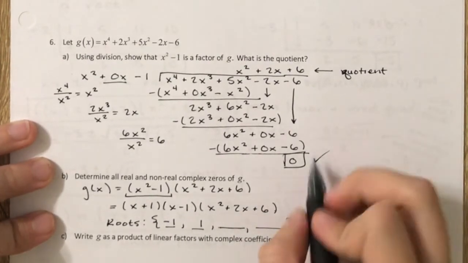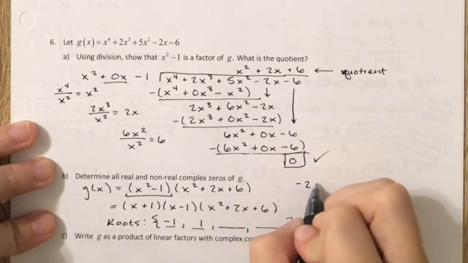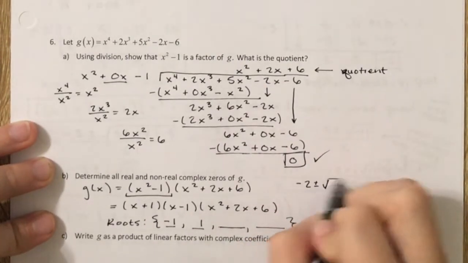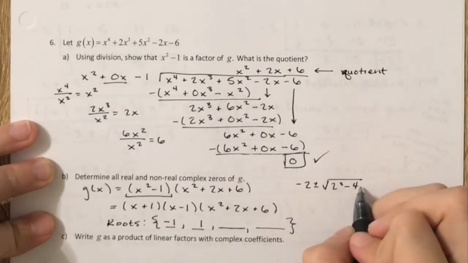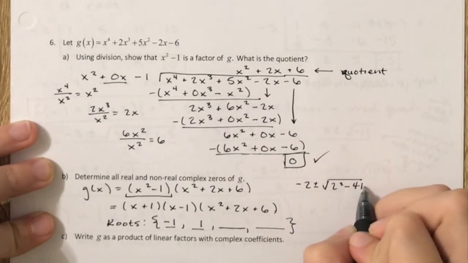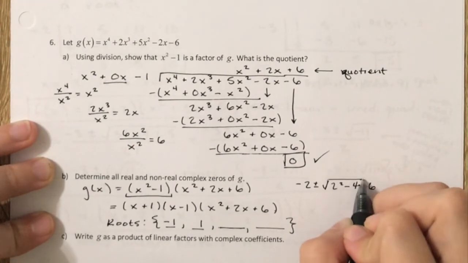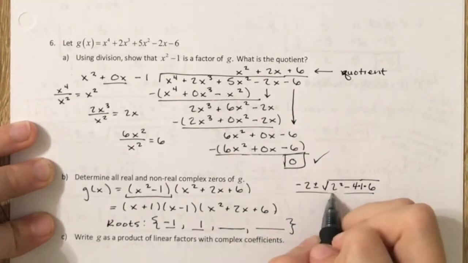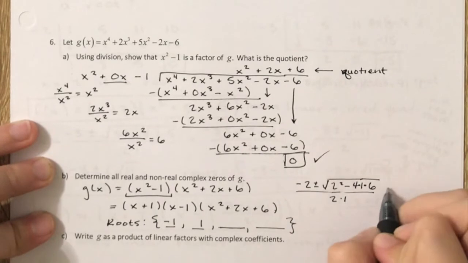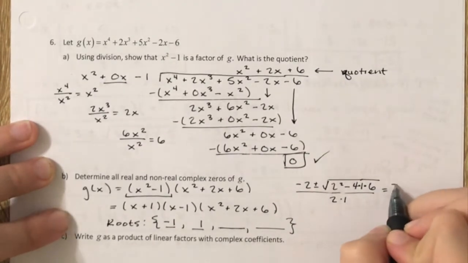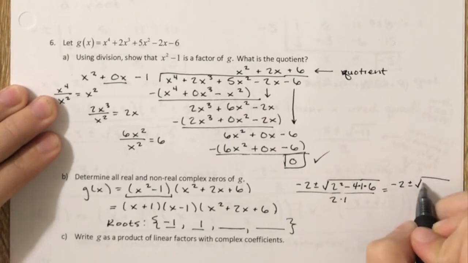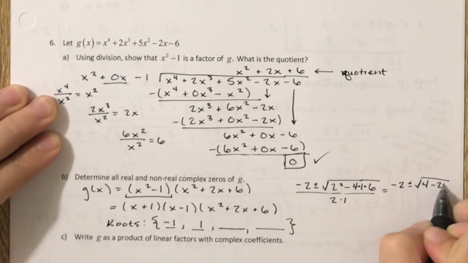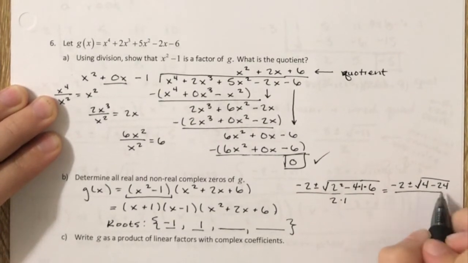Let's factor it. So we have -2 plus or minus the square root of 2 squared minus 4 times 1 times 6, all over 2 times 1. So we have -2 plus or minus the square root of 4 minus 24 over 2.